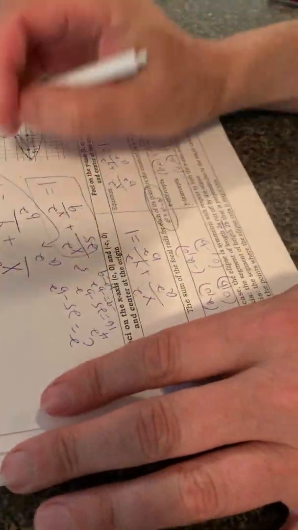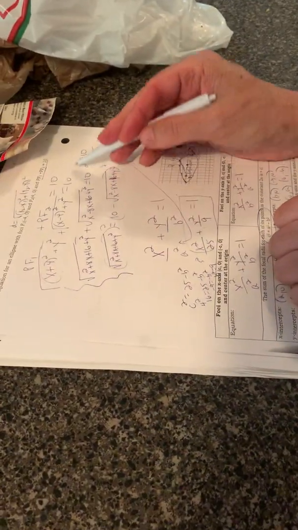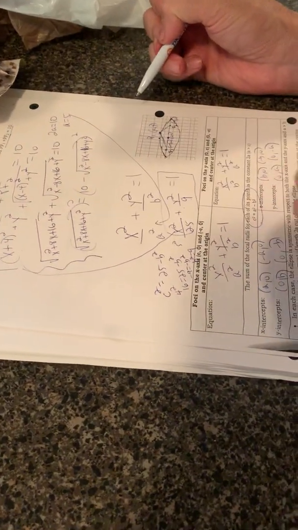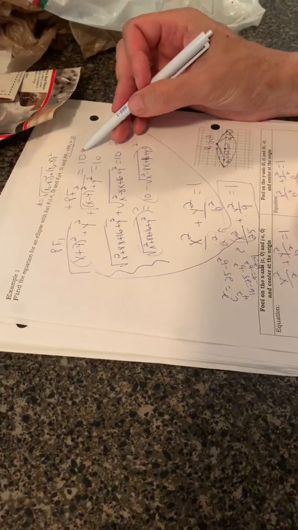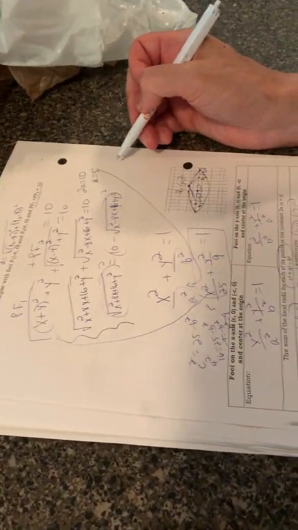So anyways, you can use the distance formula to develop an equation, but to come up with this equation, that's going to take a lot of work. The easiest way is to just solve for a squared and b squared, and we can do it because if the sum of the focal radii is 10, we could just set 2a equal to 10. So those are the notes from page 4 from chapter 10.